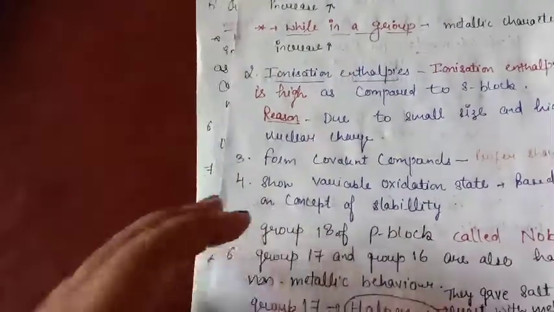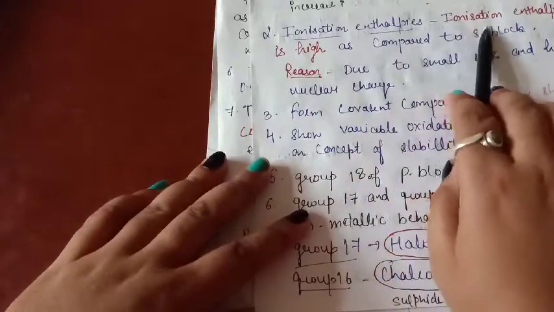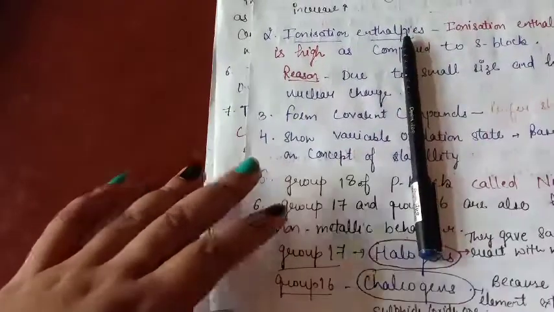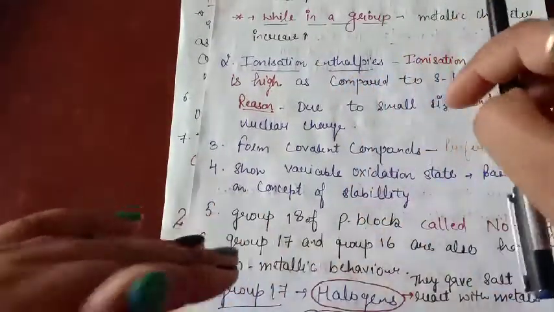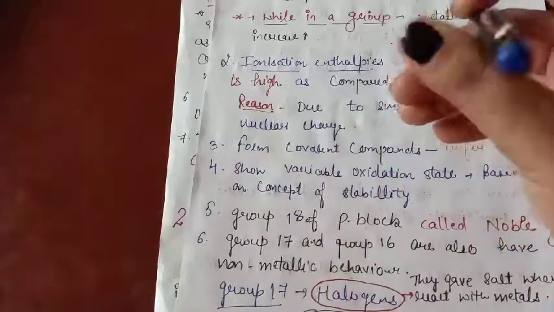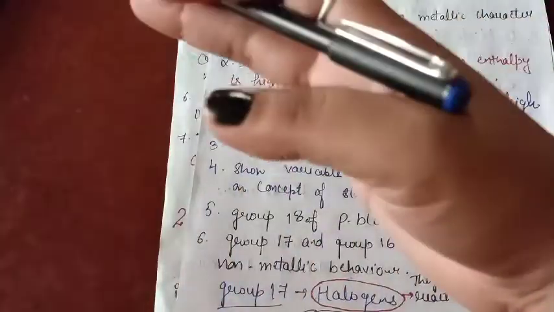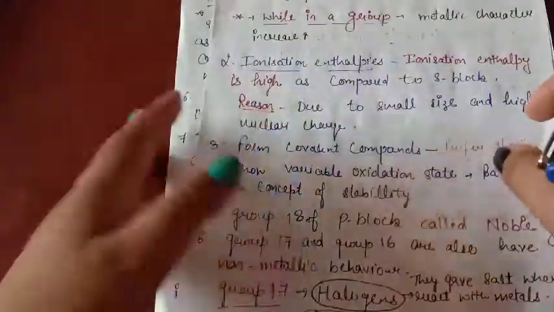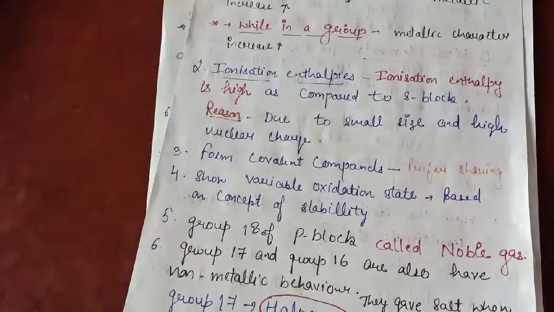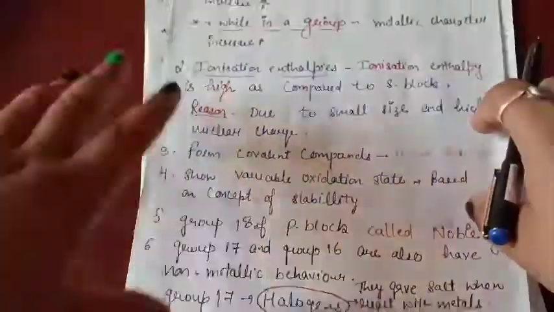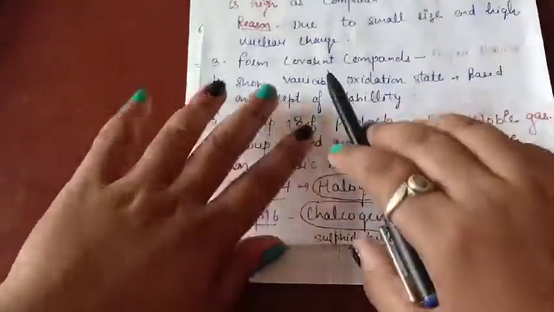Next property of the p block is the ionization enthalpy. Ionization enthalpy is high as compared to the s block. Why will we say that? Because the s block is present on the left side of the periodic table, whereas the p block is present on the right side. When you move from left to right, size decreases and nuclear charge increases, so the chances to remove the electron will decrease, which leads to high ionization enthalpy. So the reason is small size and high nuclear charge.